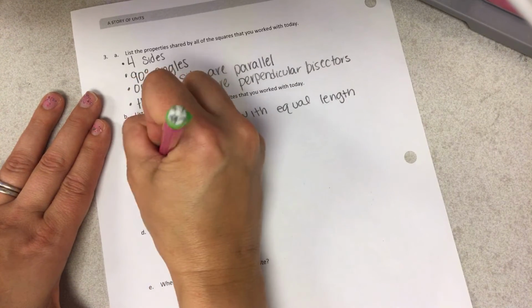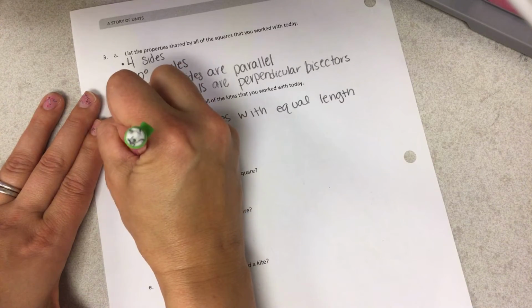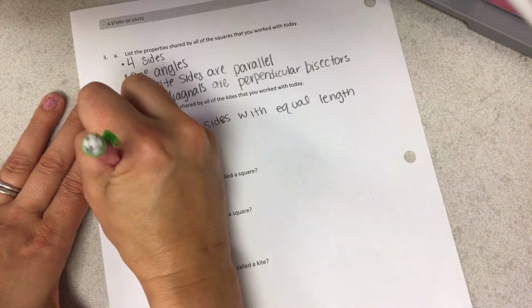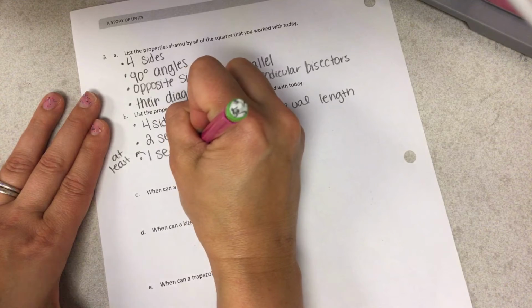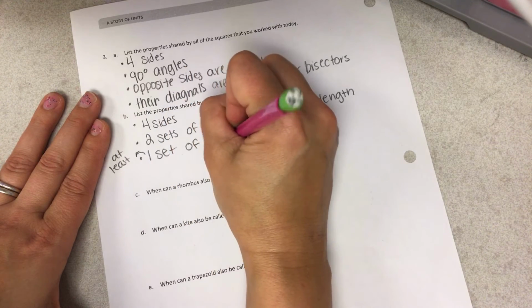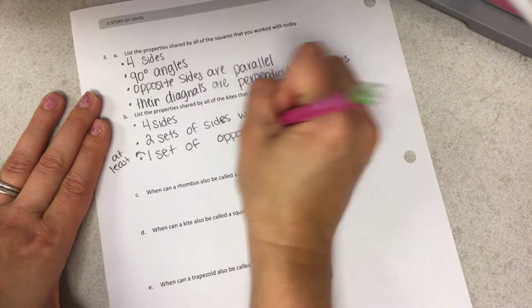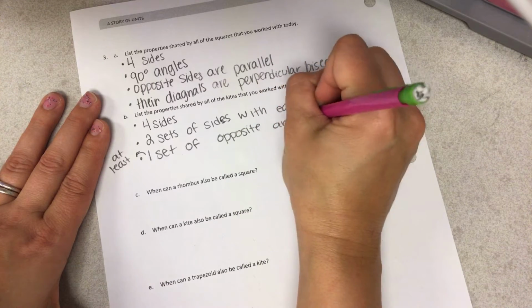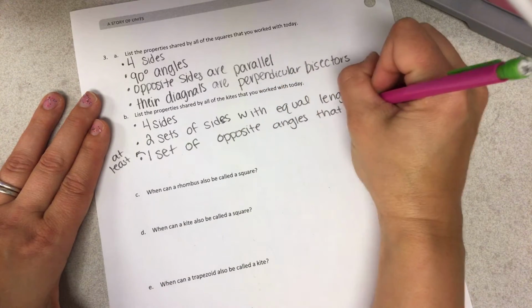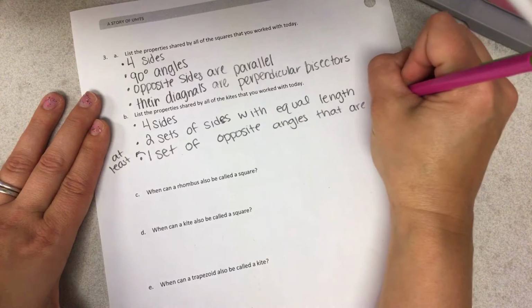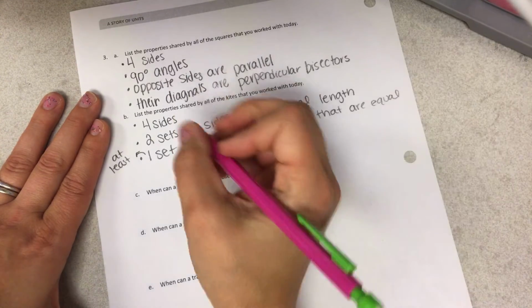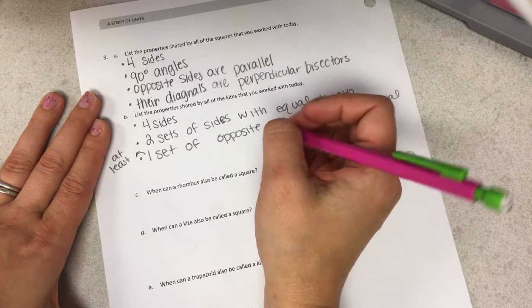They have 1 set, or I should put at least, opposite angles that are equal, and diagonals cross at right angles.